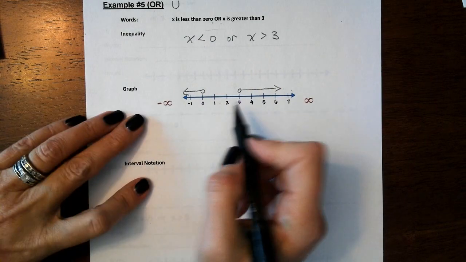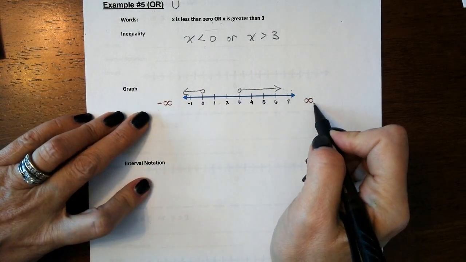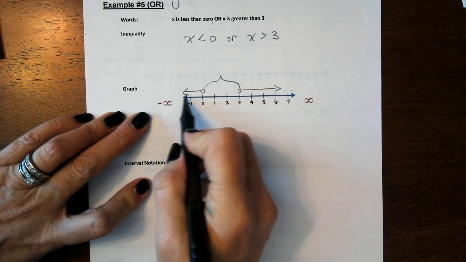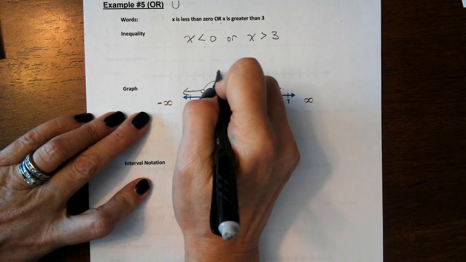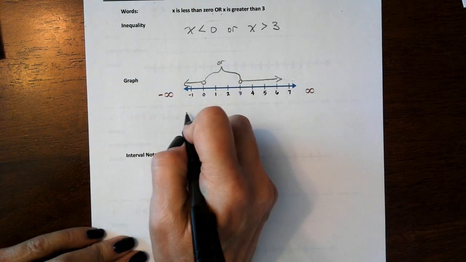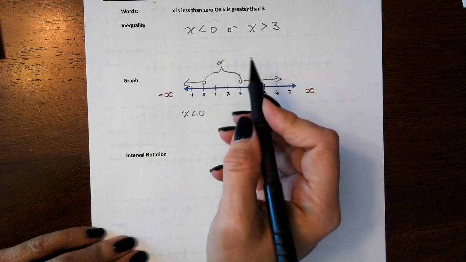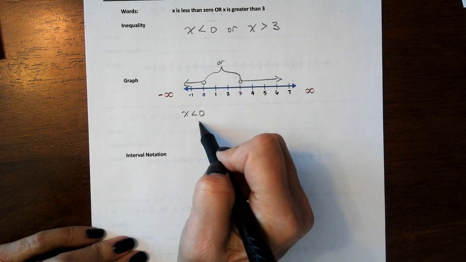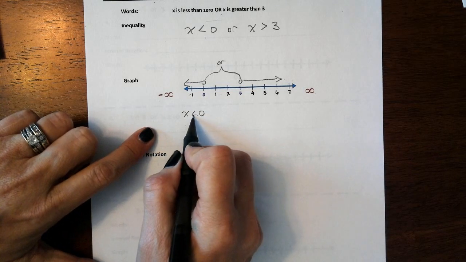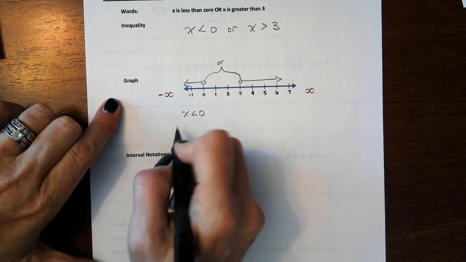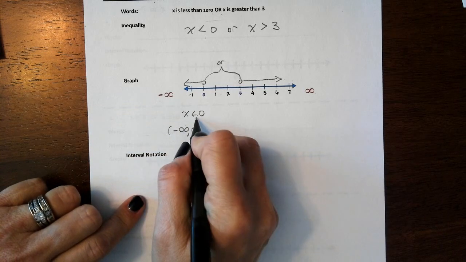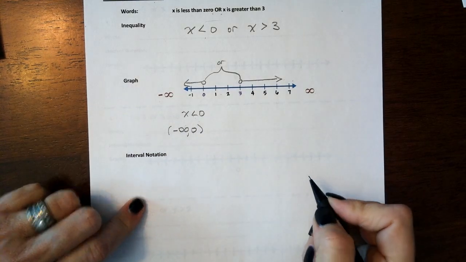Notice we have our negative infinity and infinity. This right in between here is your or statement, right? It's either this or this. Okay? Now, let's write it in interval notation. X is less than 0. Okay? The individual part of it would be like this. We know that it's a less than, so that means you're starting at negative infinity and stopping at 0. So we have negative infinity to 0. And since it's just less than, it's also a parentheses.